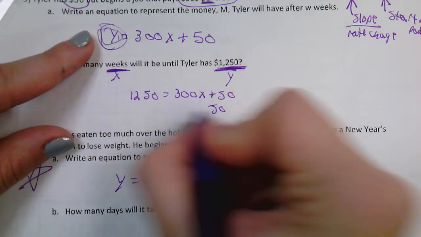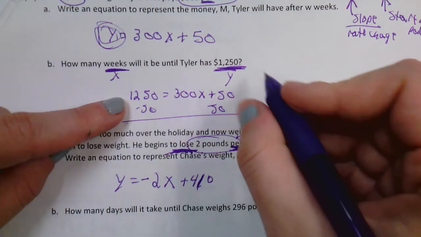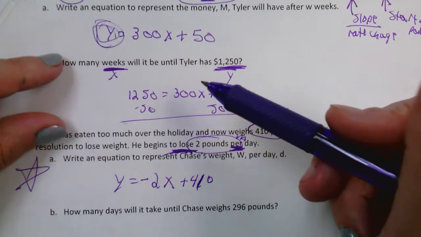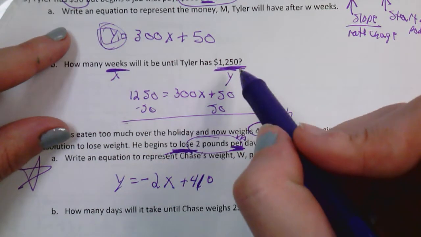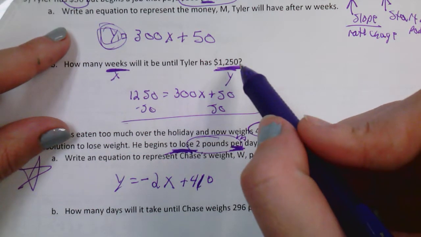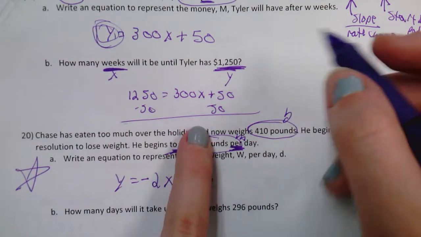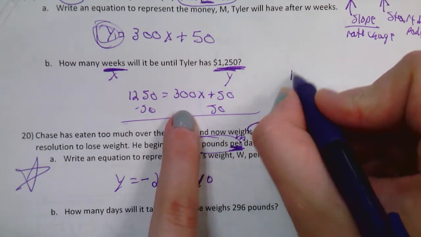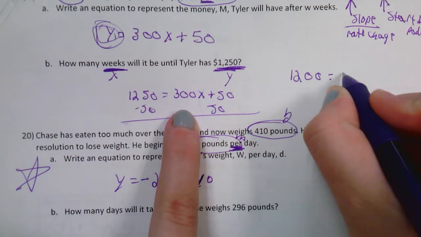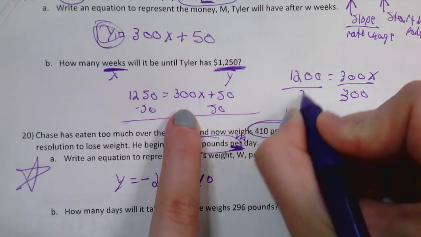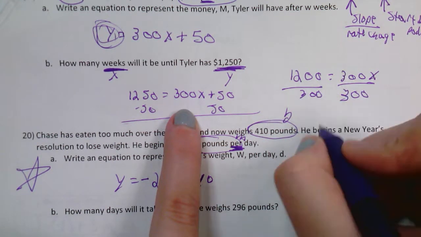And some of you might even choose not to plug this in for y. You might just mentally think through it and say, okay, well, if he started with 50, I'm going to take away 50. That gives me $1,200. If he's getting $300 per week, let me just divide. And basically what you're doing is actually doing this equation, but all in your head. So when you're thinking divide by 300, that's actually what you do when you solve it. It's just some of you might just mentally think through this, and you get 4 equals x.